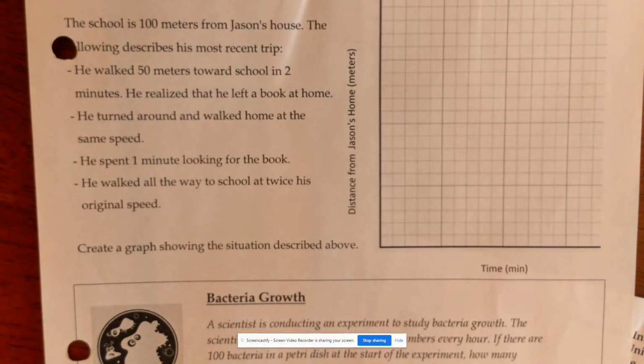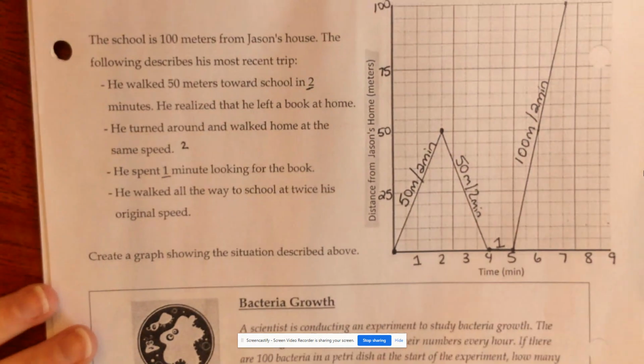On the back, it says, the school is 100 meters from Jason's house. The following describes his most recent trip. He walked 50 meters towards school in 2 minutes. He realized that he left a book at home. He turned around and walked home at the same speed. So his walking toward the school and his walking back from the school, those will be at the same angle, one positive and one negative. Spent 1 minute looking for the book, meaning his distance isn't changing. So that would be horizontal, no change. And then he walked to school at twice his original speed. That one's going to get steeper.